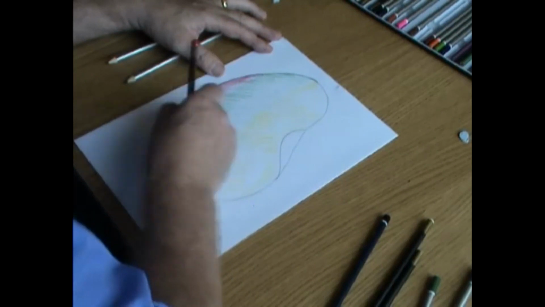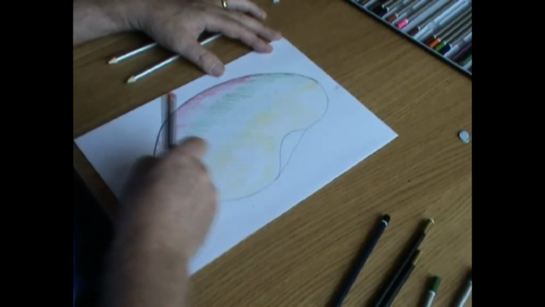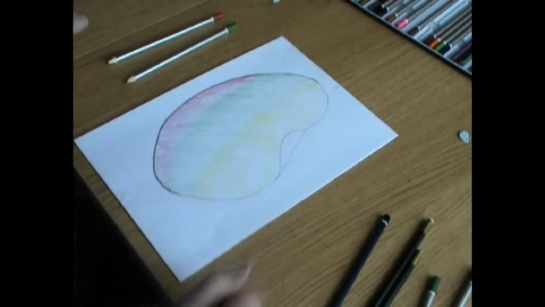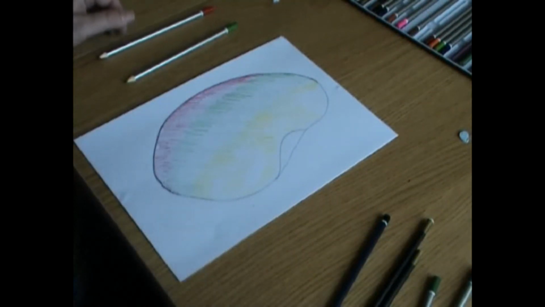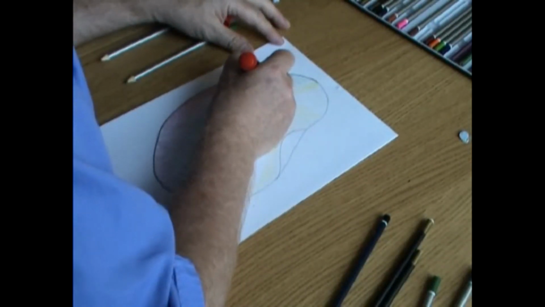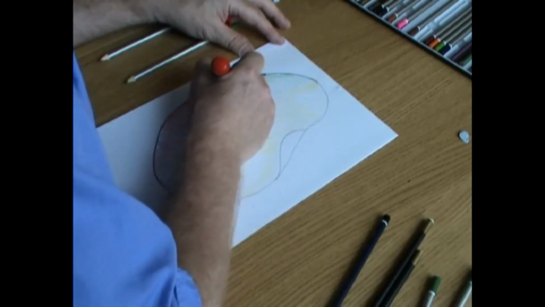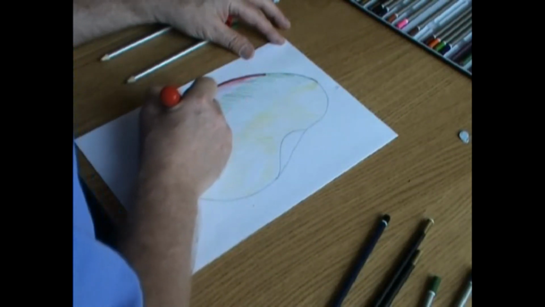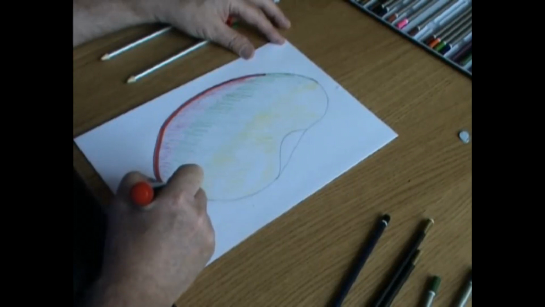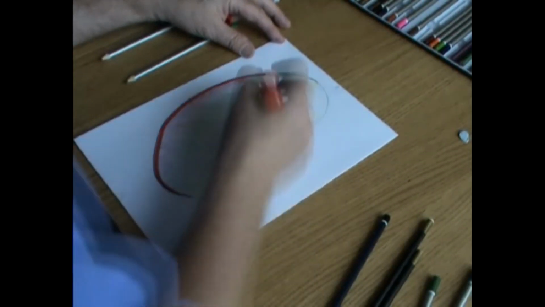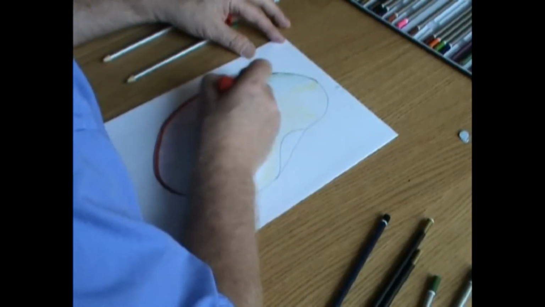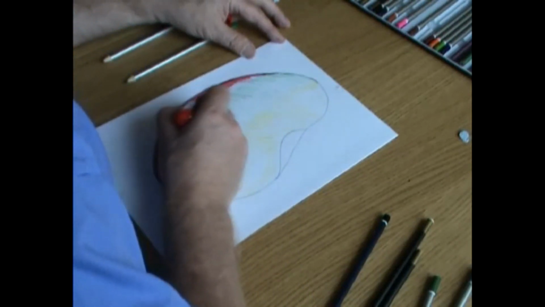And now we're starting to have something that looks good. What I might try and do is just re-emphasise that red line, again by using a felt pen on top of it. Fade that out. You've got a pretty colourful bean.